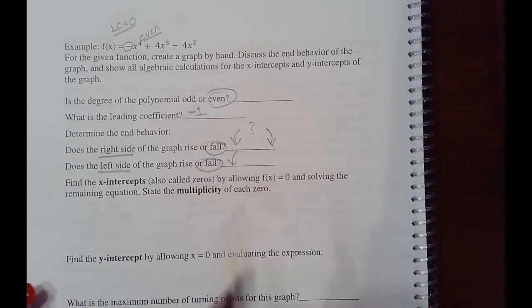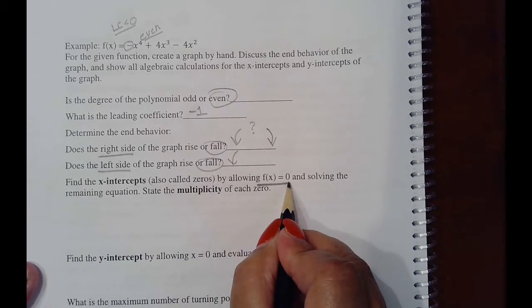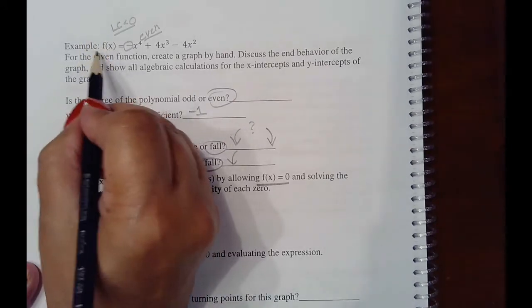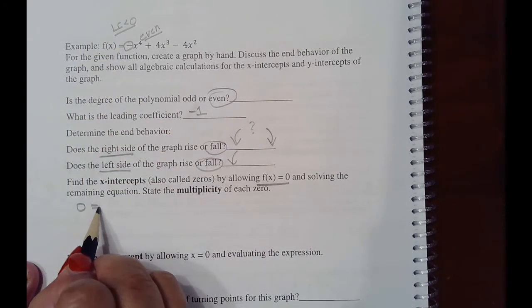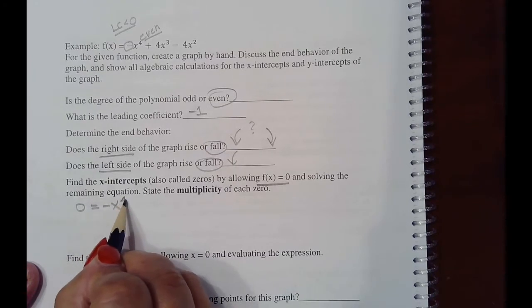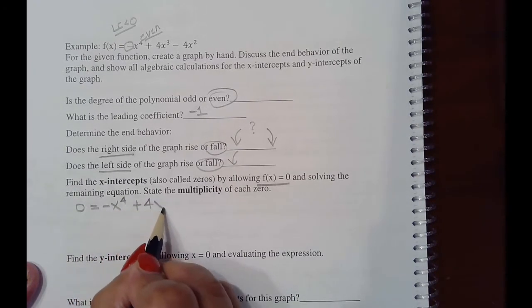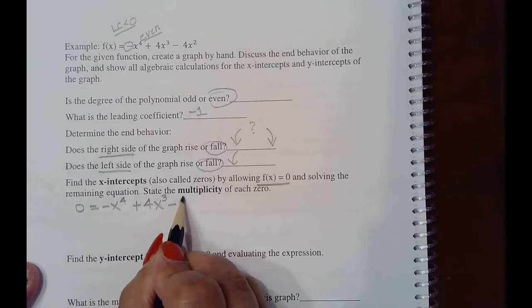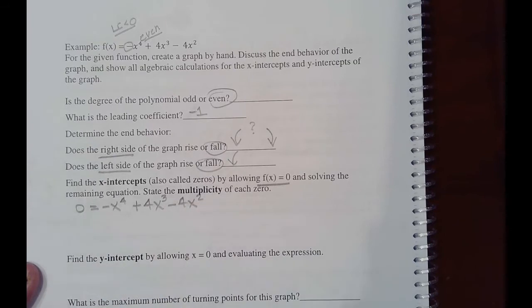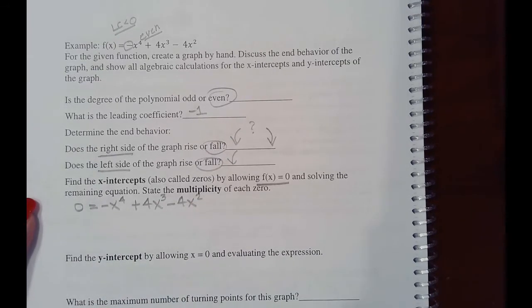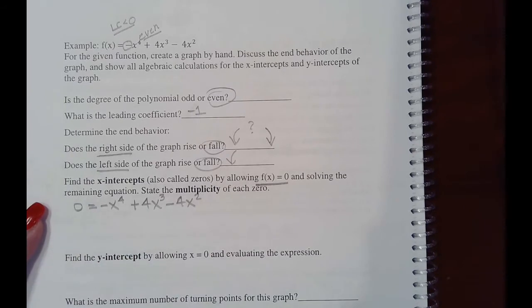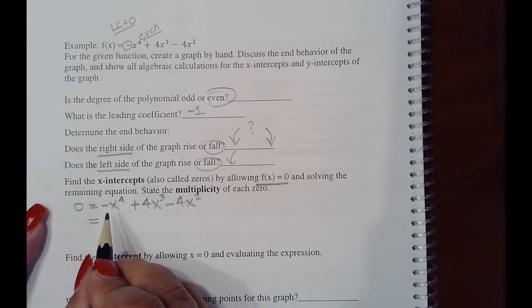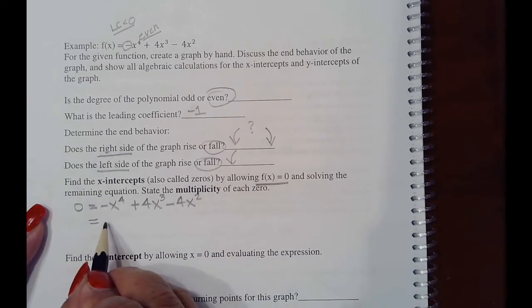Both sides go down. Okay, find the x-intercepts, also called the zeros, by allowing the y value to be equal to 0. So here I come up here, I'm going to let this y be 0, and I'm going to copy that right side of the function. Okay, so I can begin this factoring because I need to bring these all down to first degree factors so that I can find the x-intercepts, all the way down to first degree. So first thing I noticed is that x squared can be factored out of all of these.